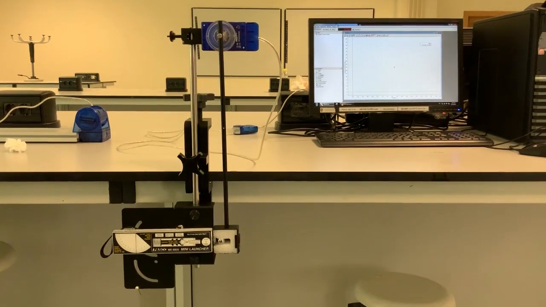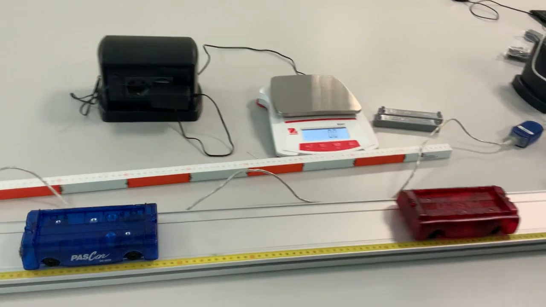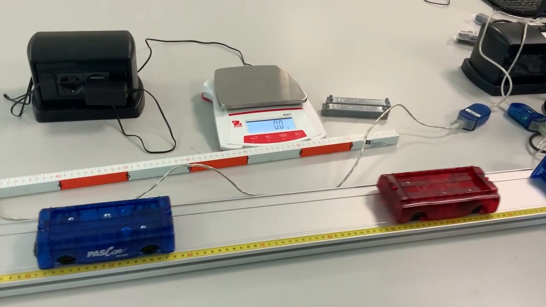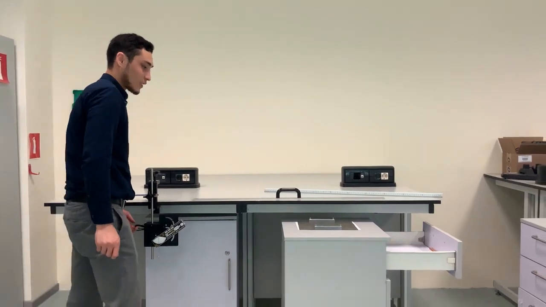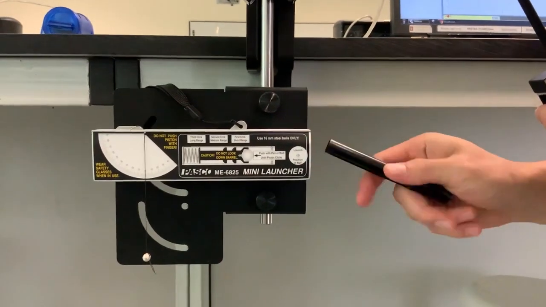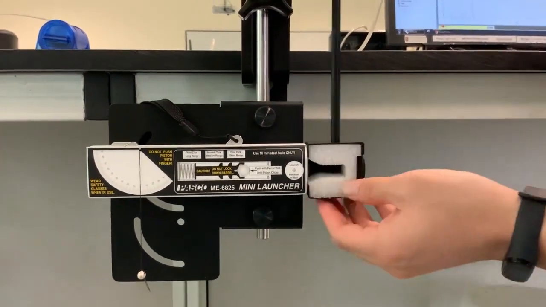Dear students, in this lab we will be demonstrating conservation of energy and conservation of momentum in two parts. Remember how in the very first lab we were doing an experiment with a launcher and a metal ball? In that lab we were focused on the velocities and distances involved.